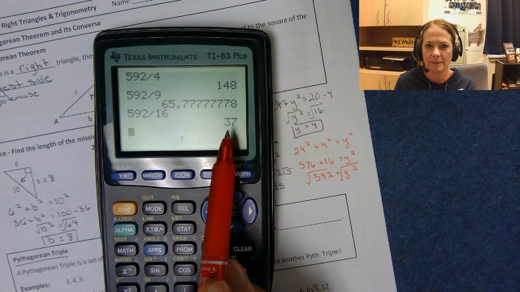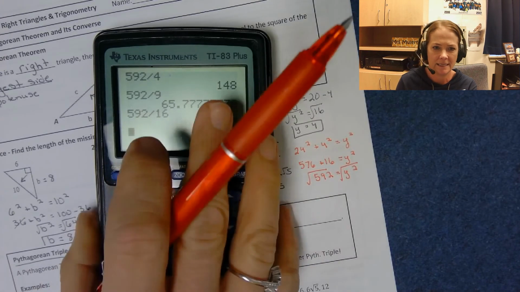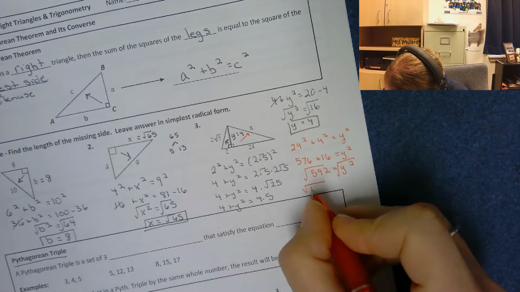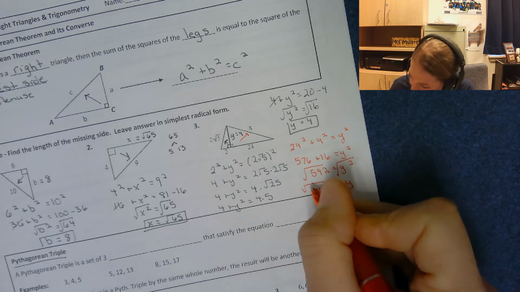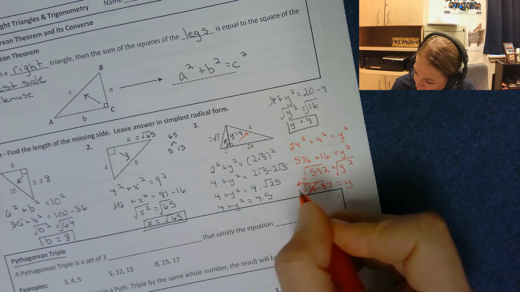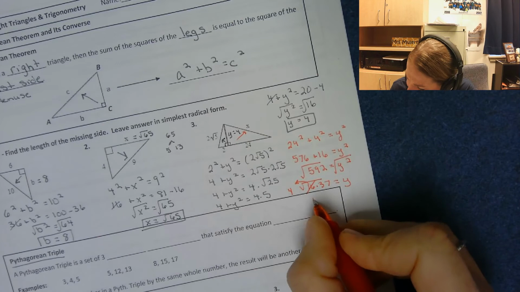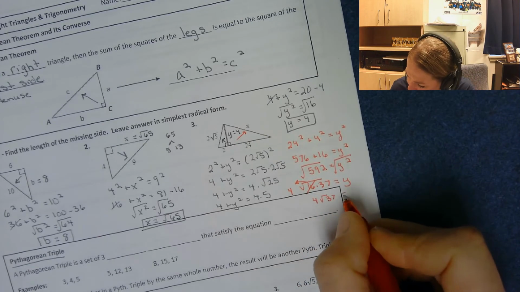So 37 is a prime number. There's nothing else that will break down into 37. So I can think of 592 as equaling 16 times 37. And then you're going to be able to take the square part of that out. The 4 is the square part of that. So this is actually going to be 4 root 37 is equal to y.